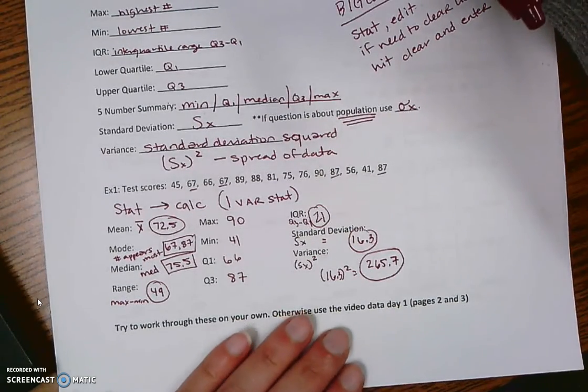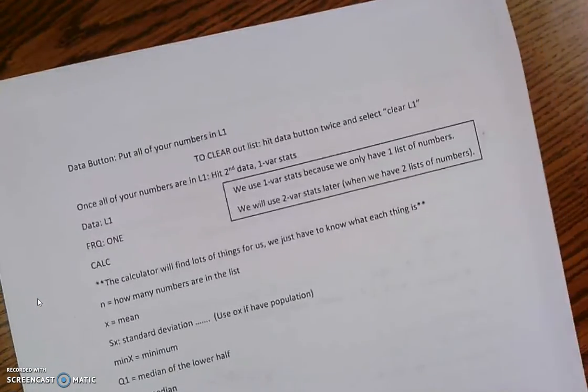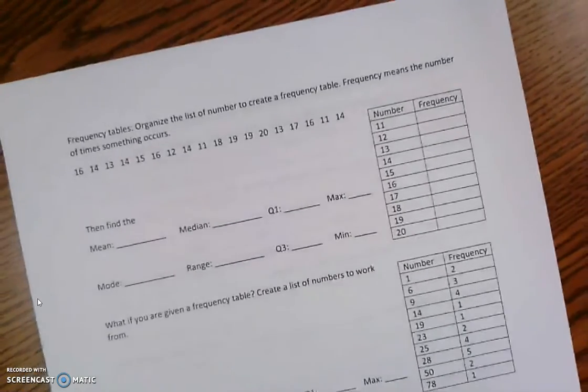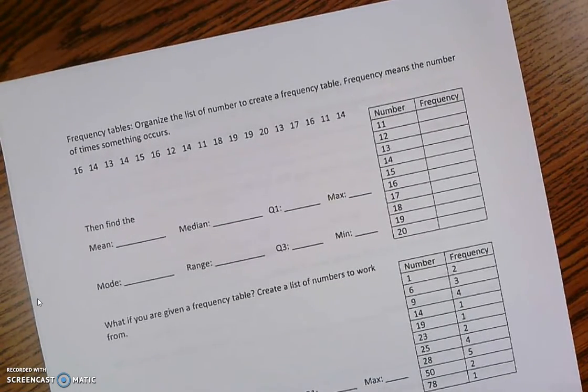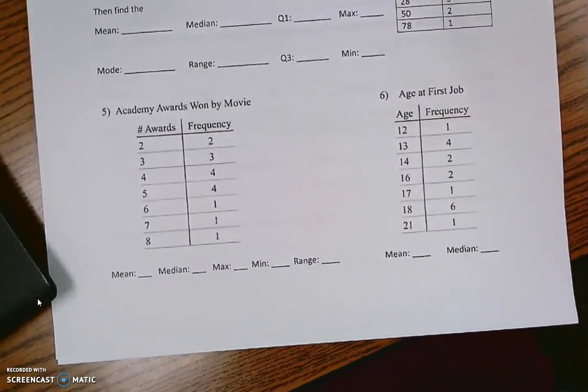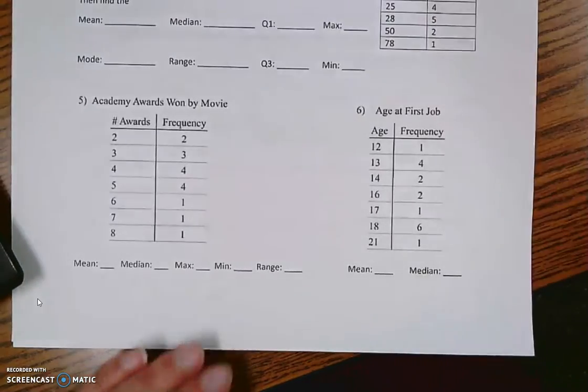For those who are staying with this video, I'm going to skip through this. You need to do this page by yourself. And I'm going to skip all the way to question number 5 on this next page. I'm going to do this question number 5 with you, and then you can go back and do the rest of page 2 and page 3.